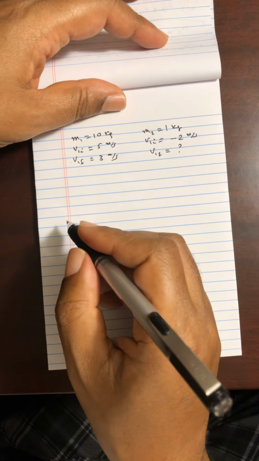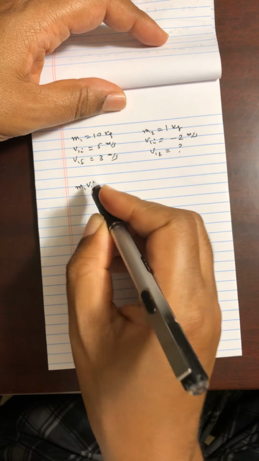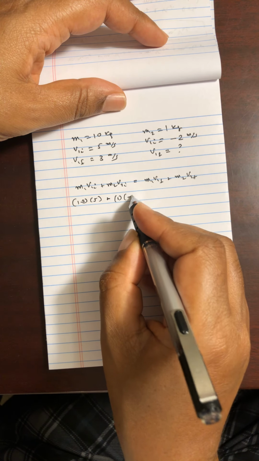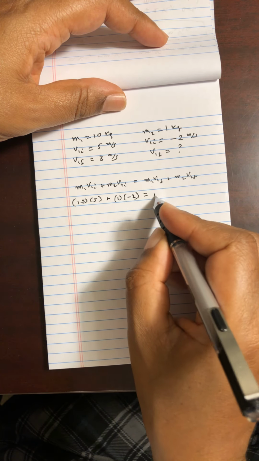So we're going to use the equation of collisions, that is M1 V1I plus M2 V2I equals M1 V1F plus M2 V2F. Okay, so let's plug in the numbers. M1 is 10, V1I is 5, plus M2 is 1, V2I is negative 2, equals 10, V1F is 3, and then M2 is 1.